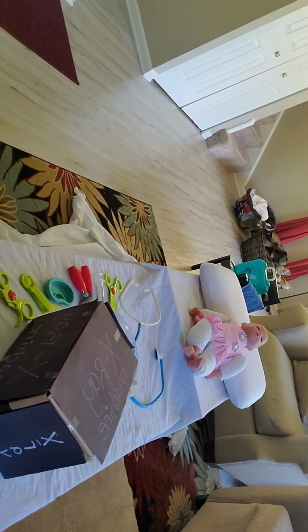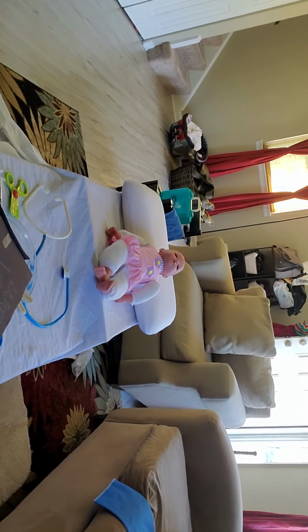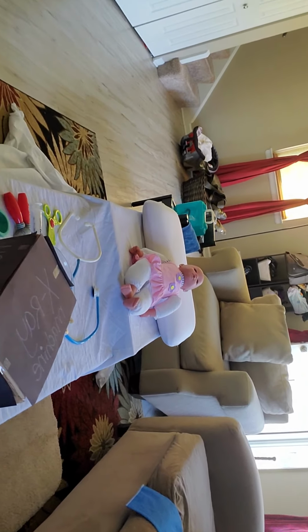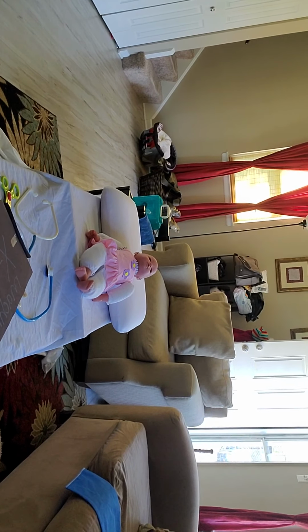So there we are, and we have our operating table. This I made just by pushing two small tables together and draping it with a white sheet. And we still have our baby doll that we used earlier this week from our baby nursery activity, but today she's going to be opened.